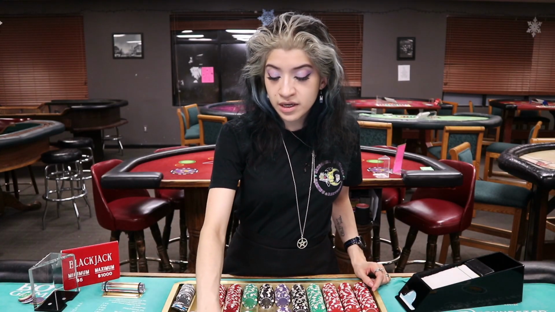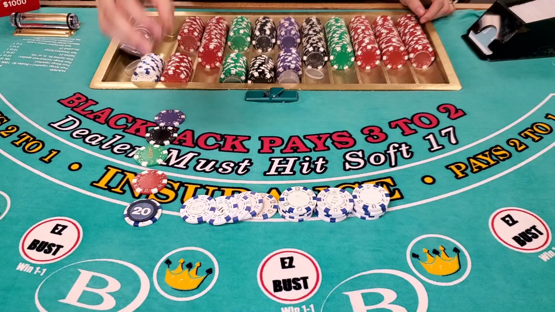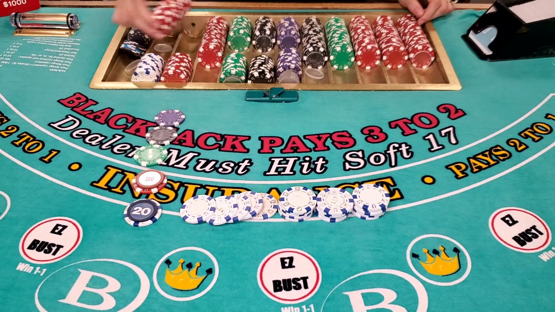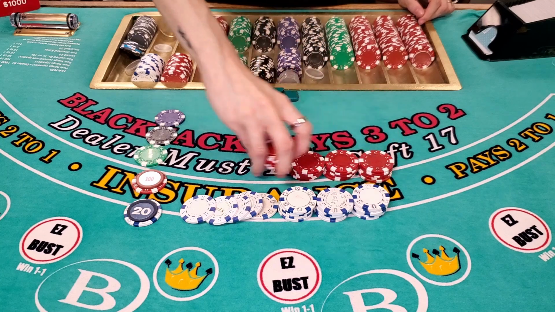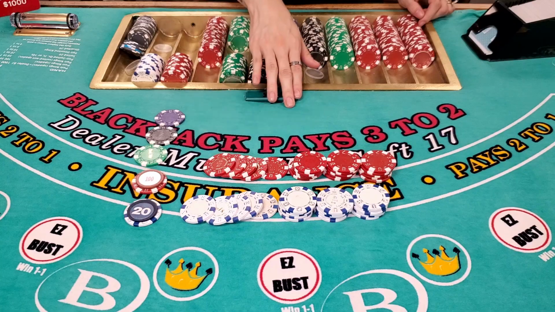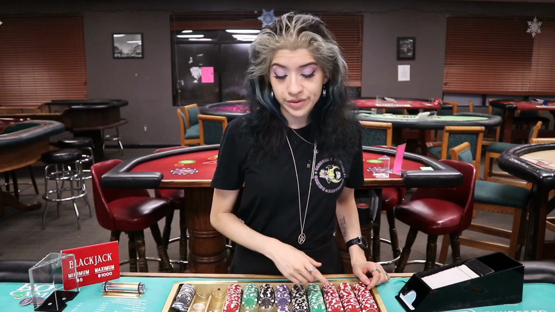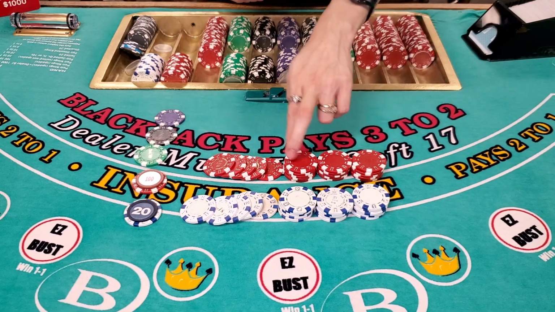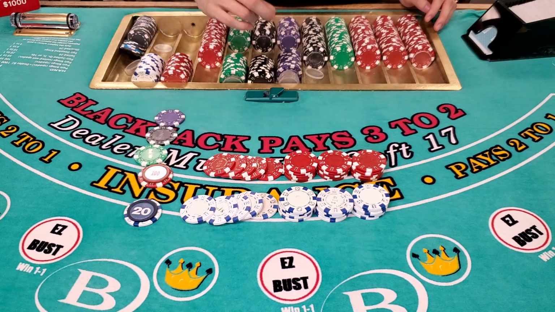Now we're going to move on to our $5. One full stack, it's 20 units of $5. You're going to break those down in 5s. And that stack value is going to be $100. So 25, 50, 75, 100. Make sure you run them down in 5s.